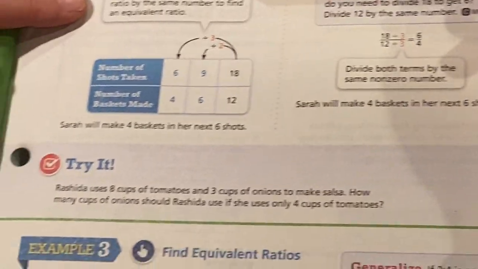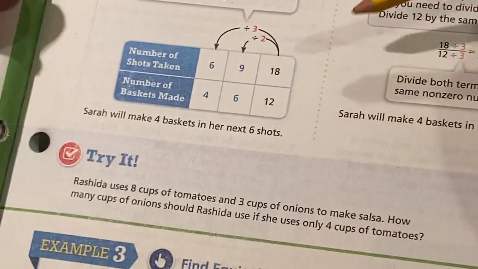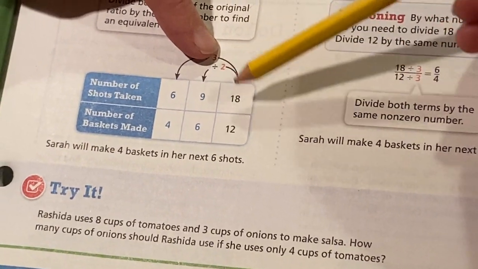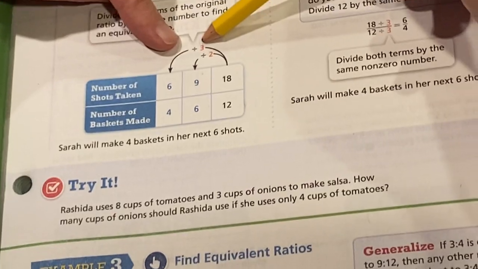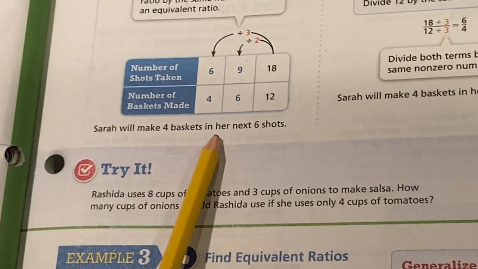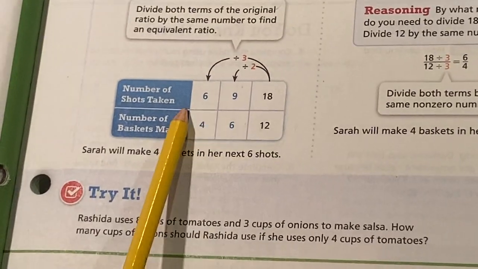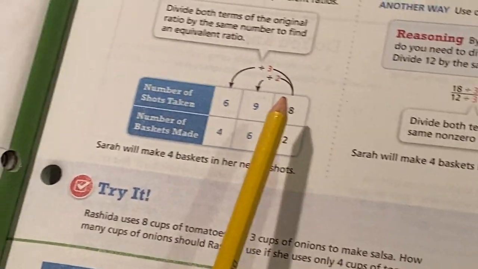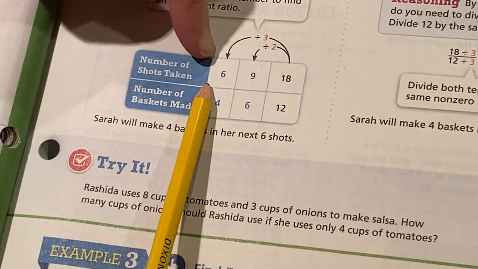Then they divided both terms of the original ratio by the same number to find equivalent ratios. First, they divided both numbers by 2, and they got 9 to 6. Then they divided them both by 3, and they got 6 to 4. So Sarah will make 4 baskets in her next 6 shots. Do you see why they needed to do that? Because they wanted to predict the next 6 shots, and they only had data for 18 shots. So they had to divide to take it down to 6.